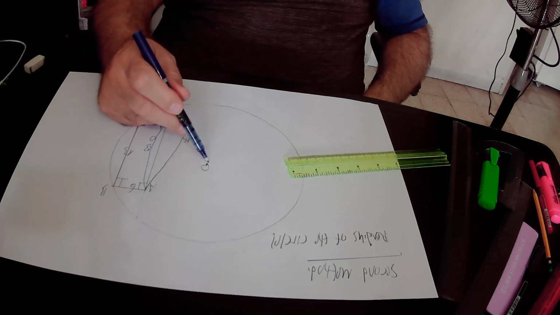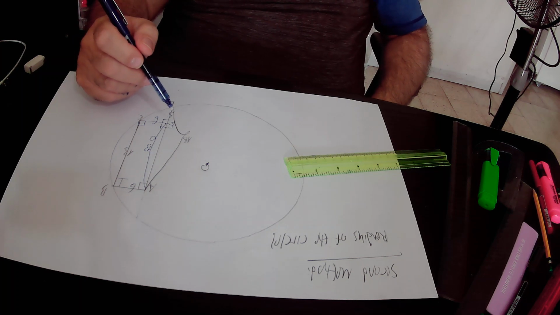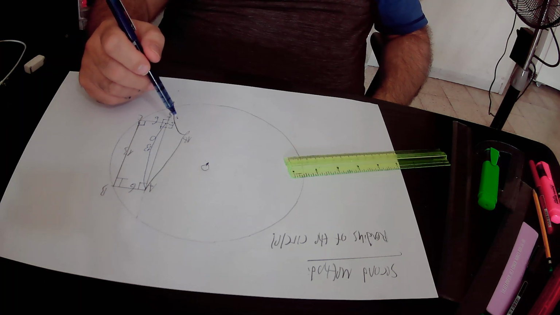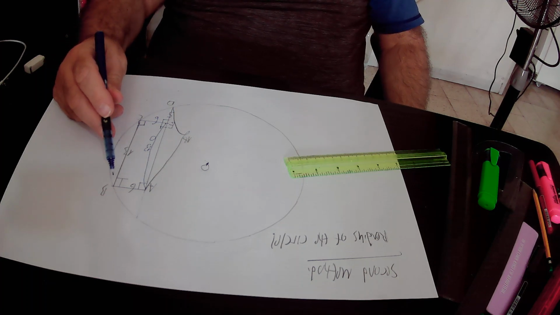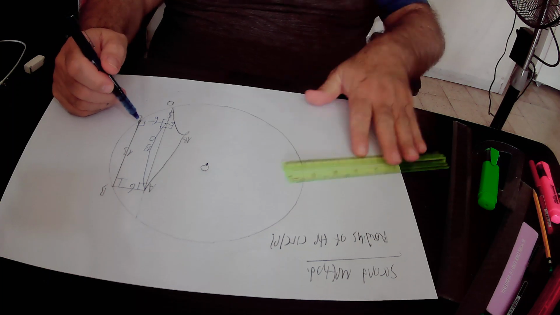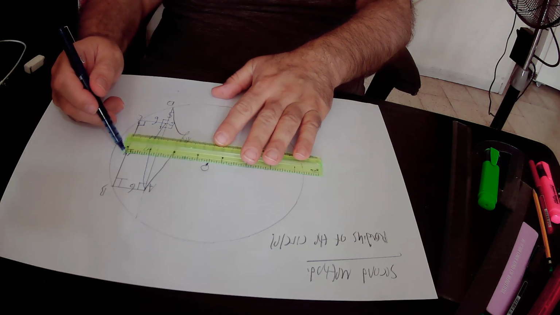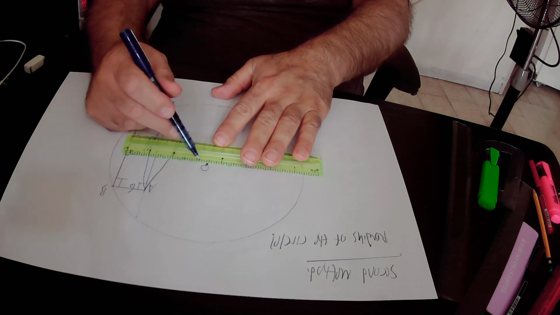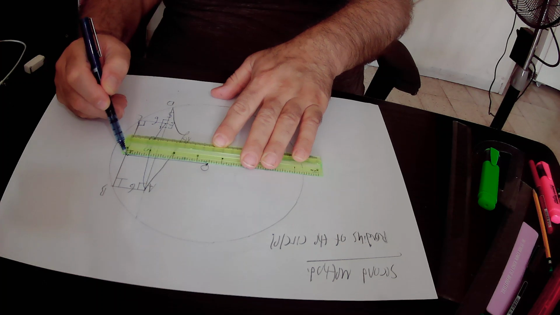Point O is the center of this circle. From point O, we'll draw a perpendicular on chord BC. So the next construction is that from point O, the center of the circle, we will draw a perpendicular on chord BC.